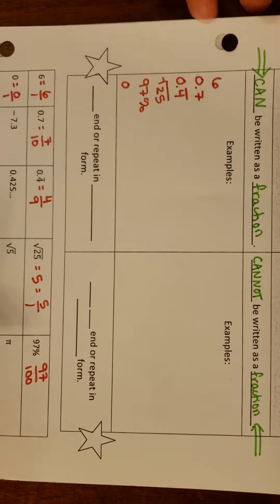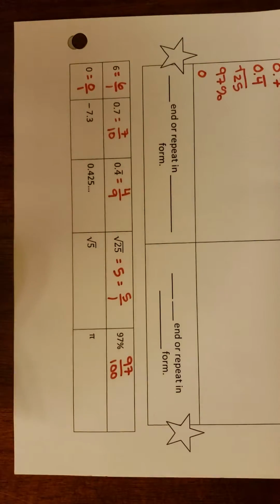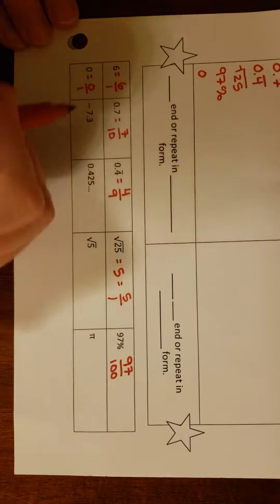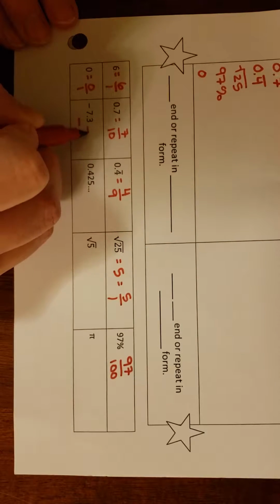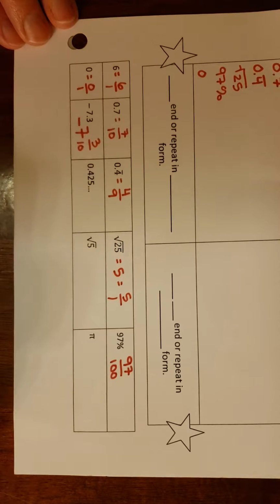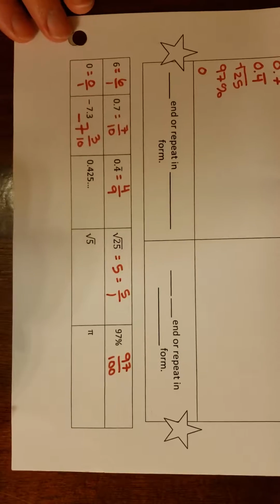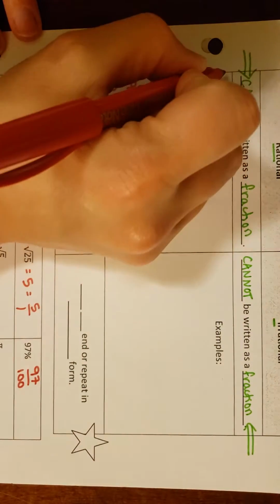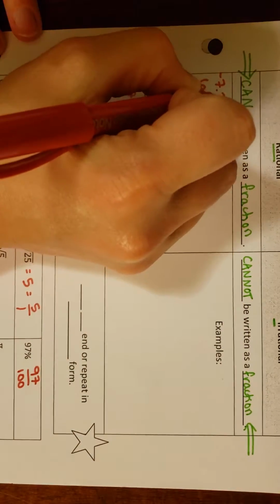All right. Well, shoot, it appears that all of these are going to be rational numbers. Let's see here if we can find an irrational one. This one's negative, whole number 7 and 3/10. Well, there's another fraction there, so there is another number that can be written as a fraction. I'm running out of room. I'm going to write mine up here.